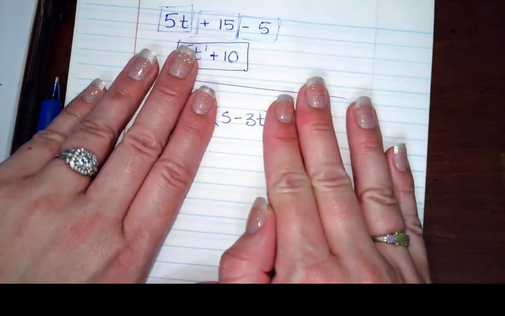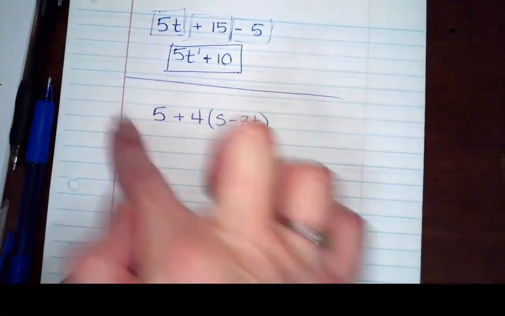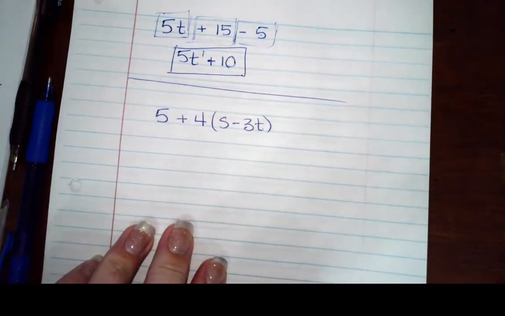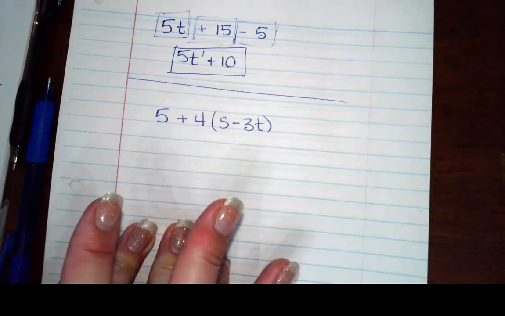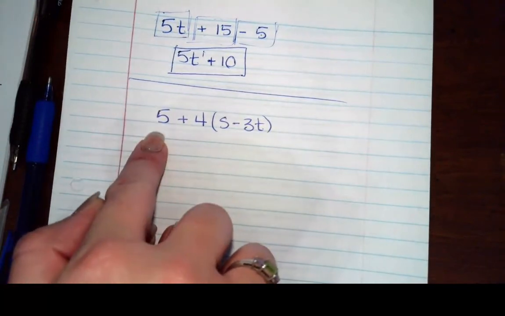So let's go back to order of operations. There's no parentheses. There's no exponents. Now I need to do multiplication and division. So we've done this before. I've got this 5 sitting here.